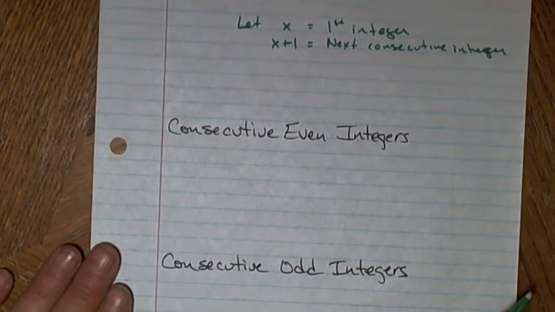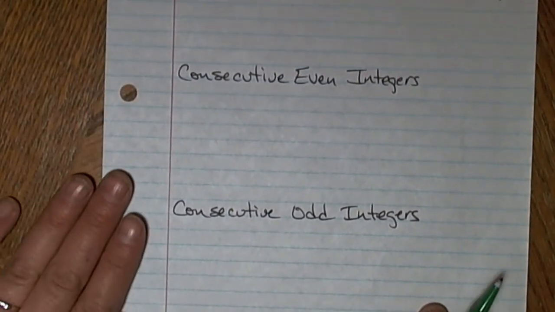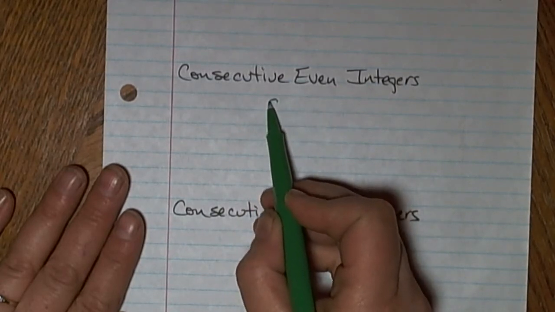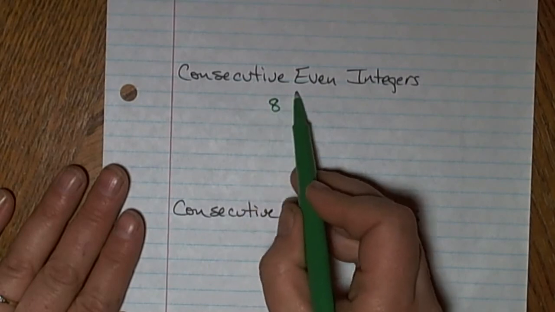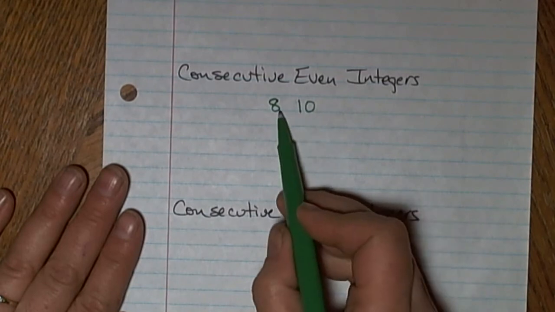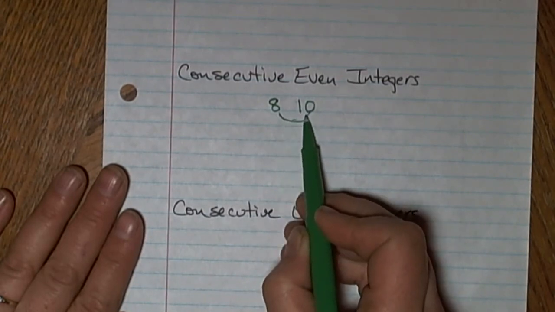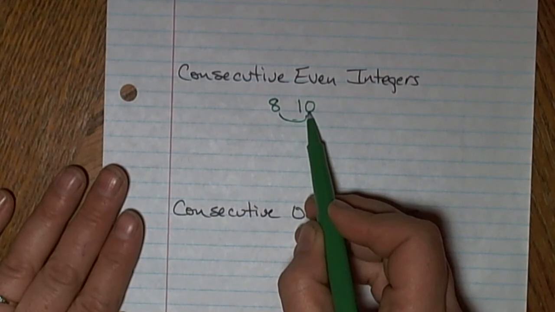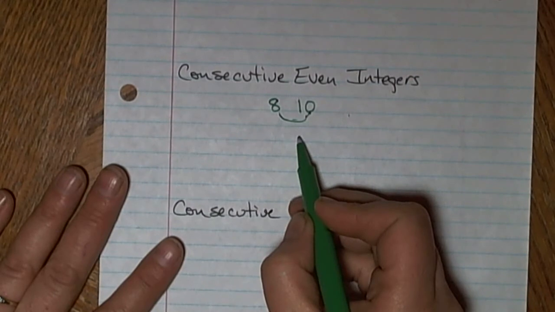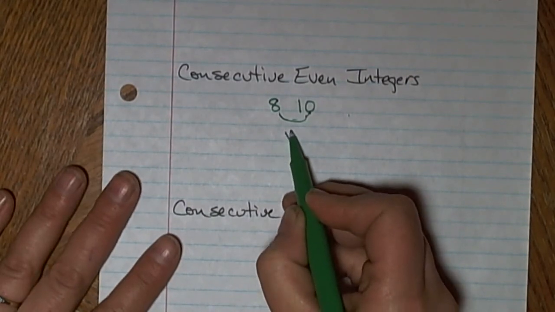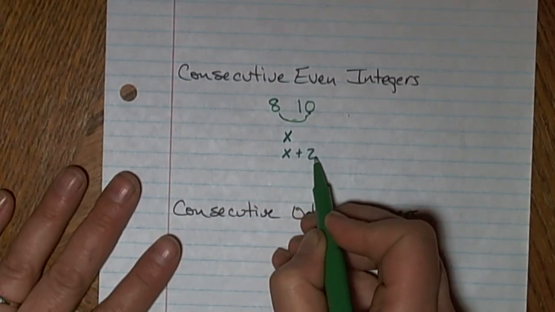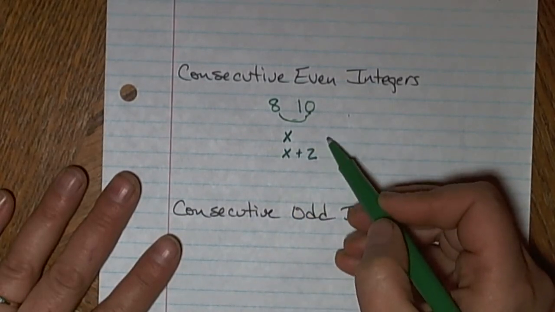Another thing we're sometimes talked about are consecutive even or consecutive odd integers. So if you think about even integers, if I start with some even number 8, and I say what's the next consecutive one, the next even integer would be 10. So how much do they differ by? 2. So I always go up by 2 to get to the next even integer. So if I want to write two consecutive even integers and I call the first one x, the next one would be x plus 2. So these are even integers in a row.